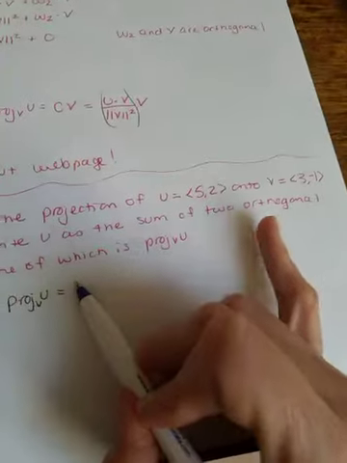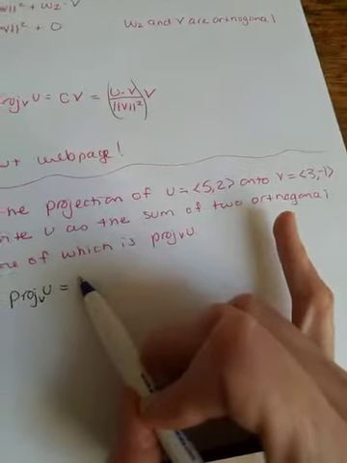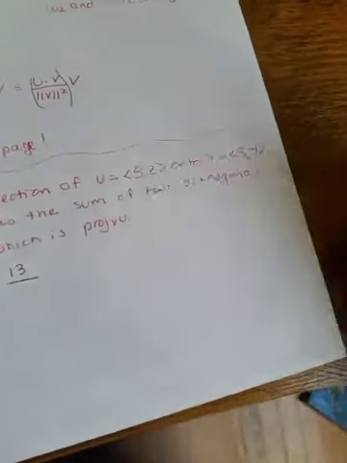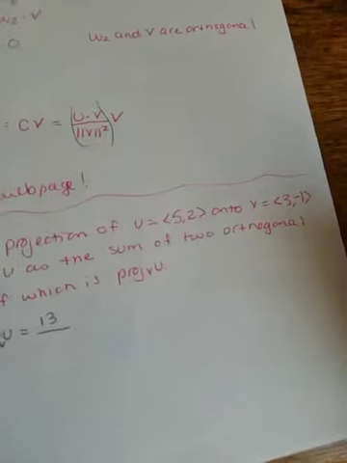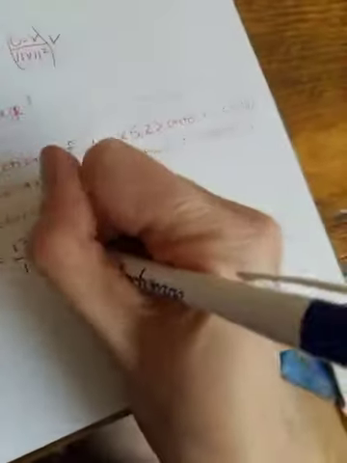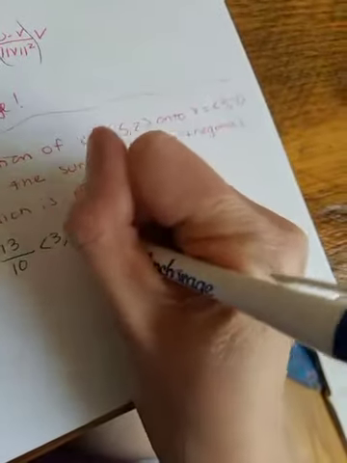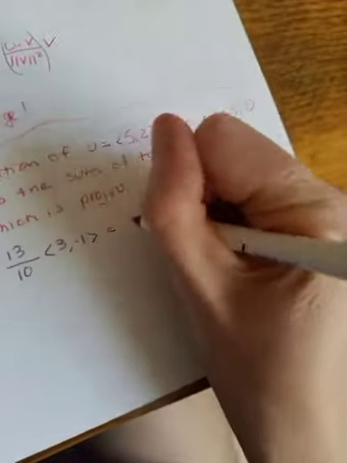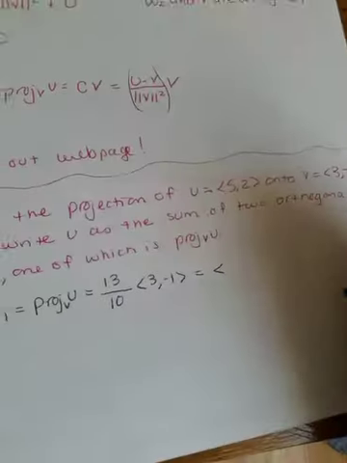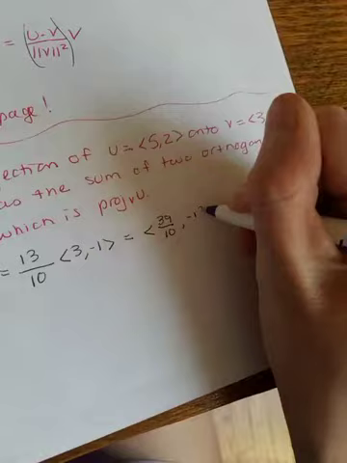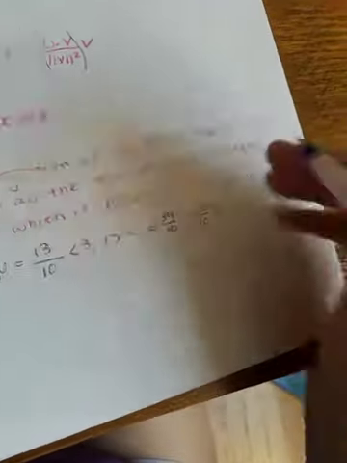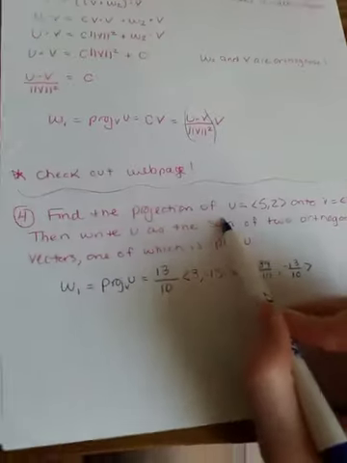So 5 times 3 is 15, and then 2 times negative 1 is negative 2, so that's going to be 13. And then the magnitude of V squared: that's root 9 plus 1, which is root 10, and then I square root 10, which is 10. And then I multiply by vector V, (3, -1). So distributing that 13 tenths, you get (39/10, -13/10). Okay, so that's the answer to find the projection.